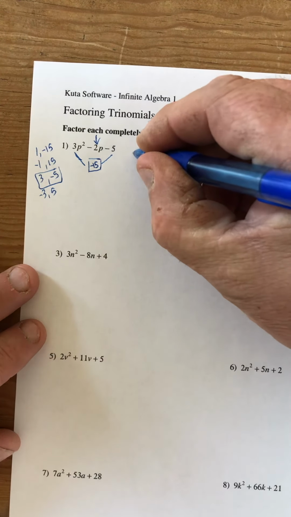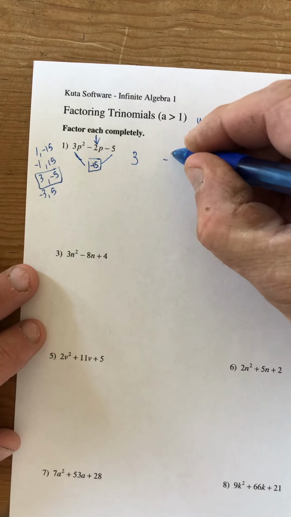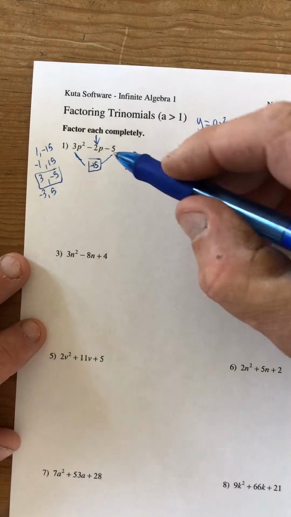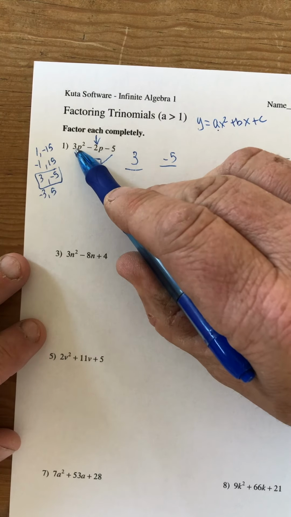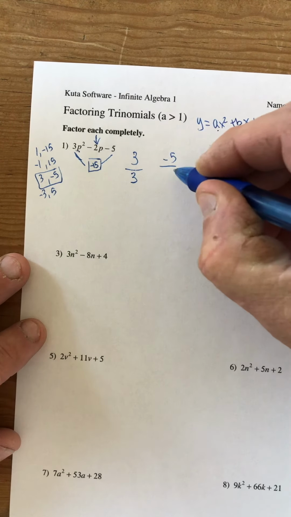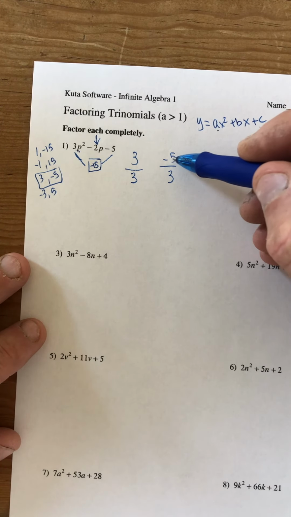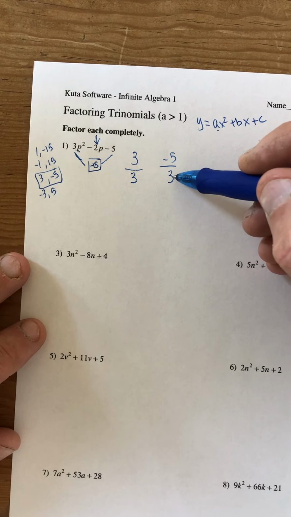So I take the 3 and the -5, and I'm going to turn these both into fractions. And I'm going to put them over my first term, my A term, which is the 3. Again, these are the steps that we started on Monday. Now, the difference between Monday and now is we're going to be able to reduce one of these fractions.